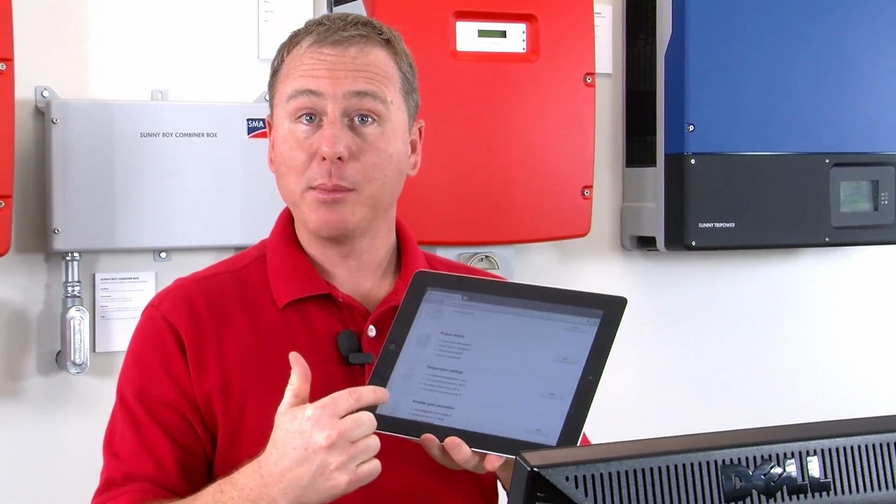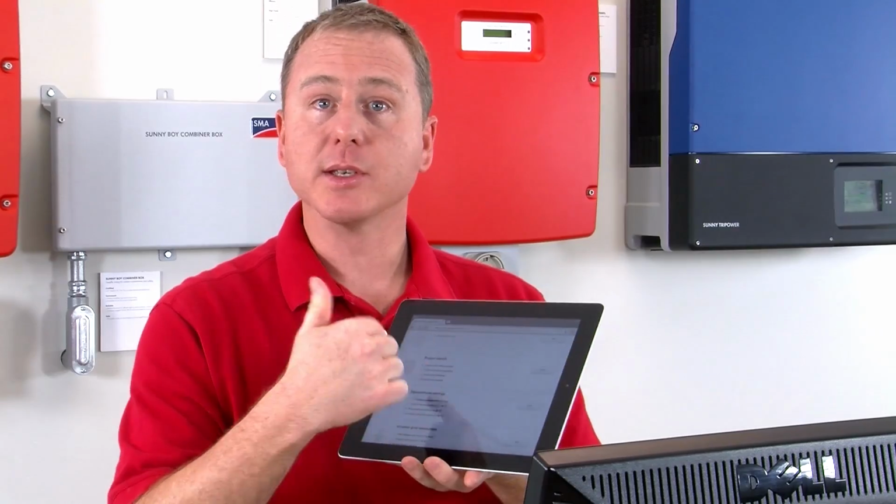Now remember, you can also use your tablet to do the Sunny Design Web, as long as you have internet access.